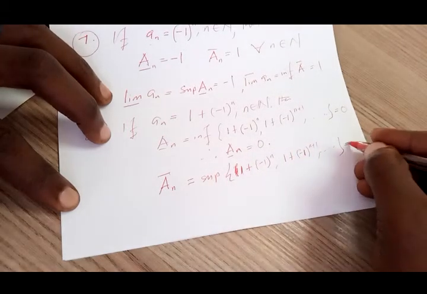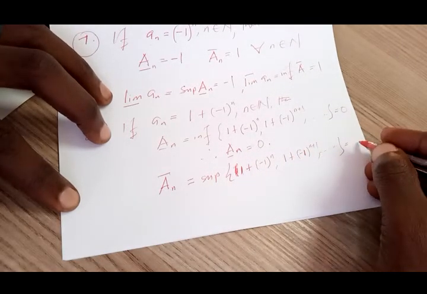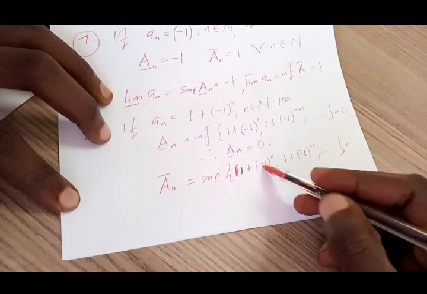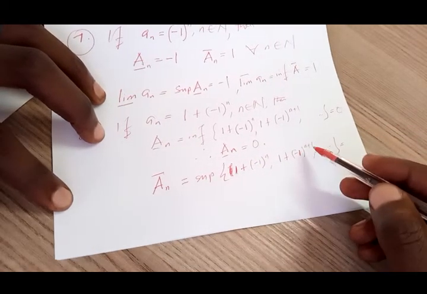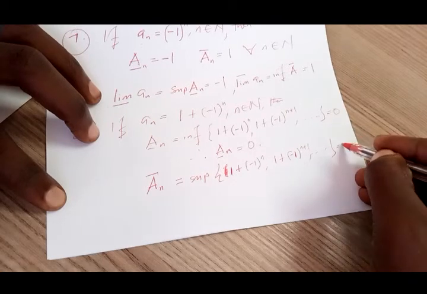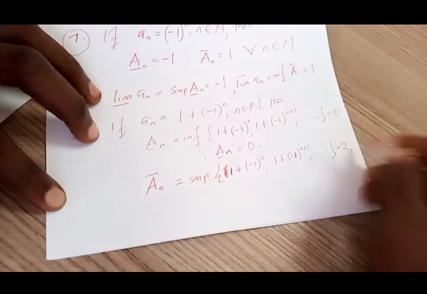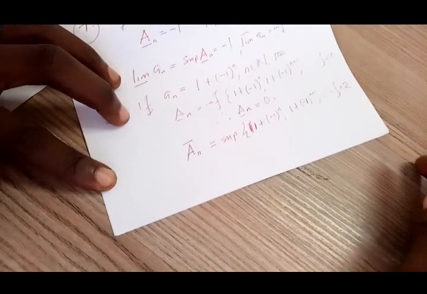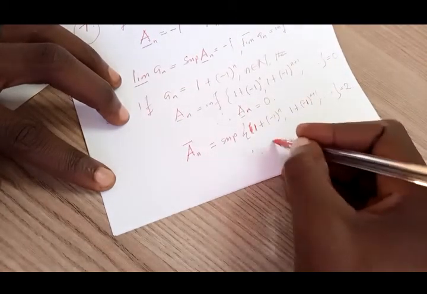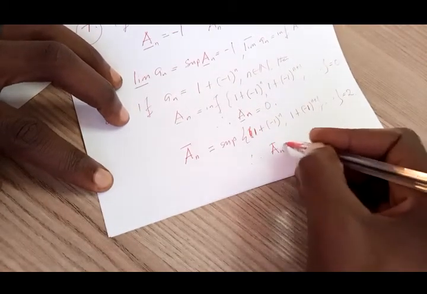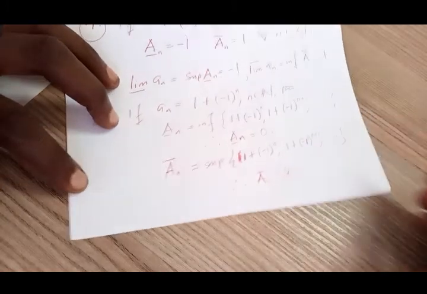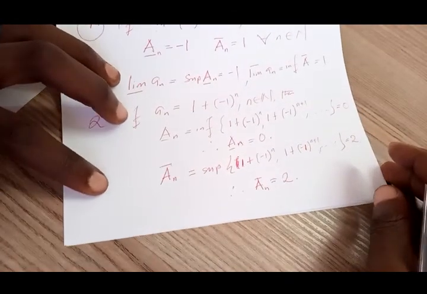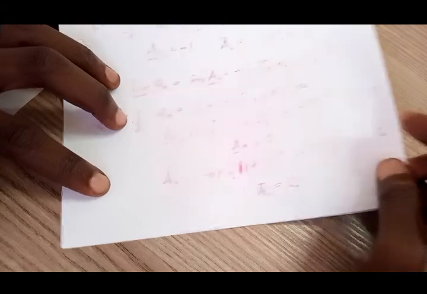Now if n is even, it means this is going to be 1, and if we follow this, it's going to give us 2. So from here we are going to say that therefore the upper limit of a_n is going to be equal to 2. That's our result. Okay, so now we move on again to look at another example.